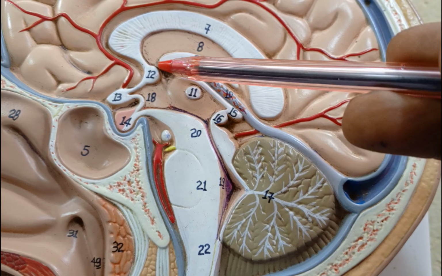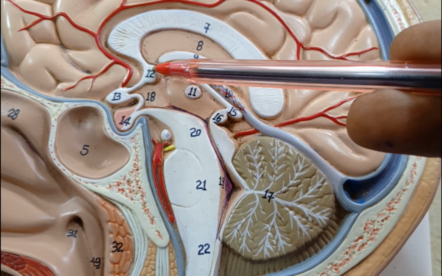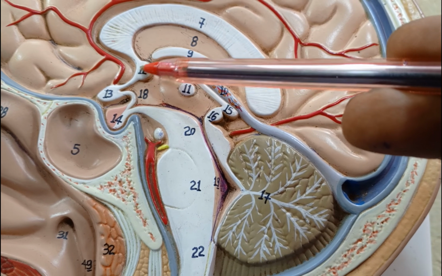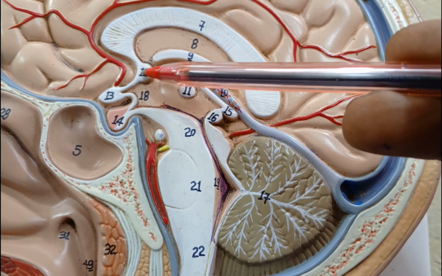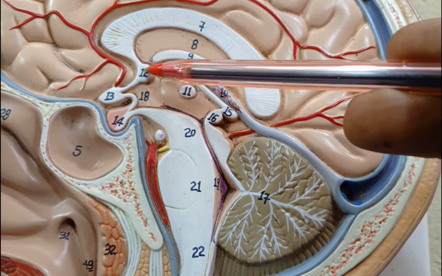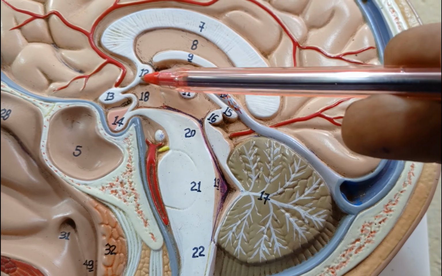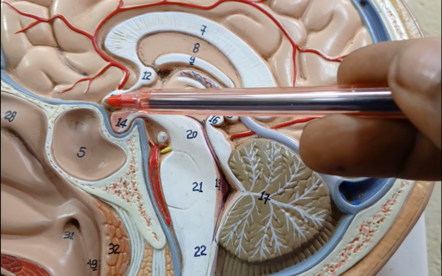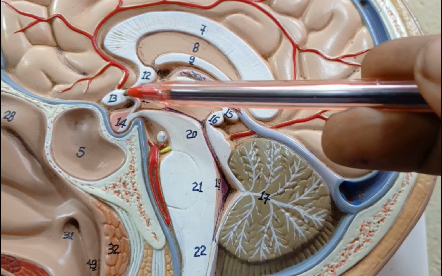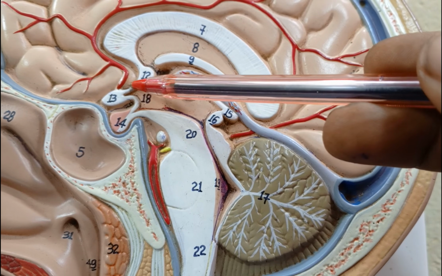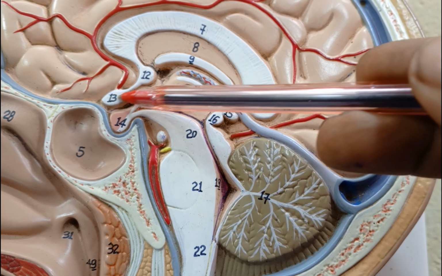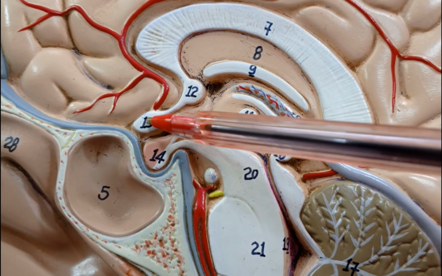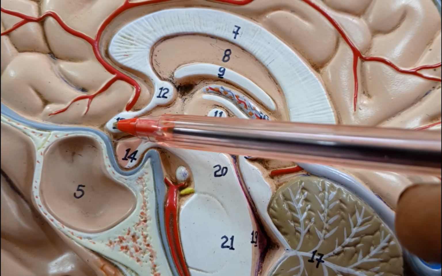When we come to number 12, you see this one, a bunch of white matter, these bundles. This is what we call the anterior commissure. Okay, and it's going to be aiding in communication of the different parts of the brain, more especially the two temporal lobes. Okay, so this is going to be the anterior commissure. When we come to number 13, this number 13 is one of the crossing areas of the optic nerve. So now this number 13 becomes what we call the optic chiasm. Okay, this 13 is what we call the optic chiasm.